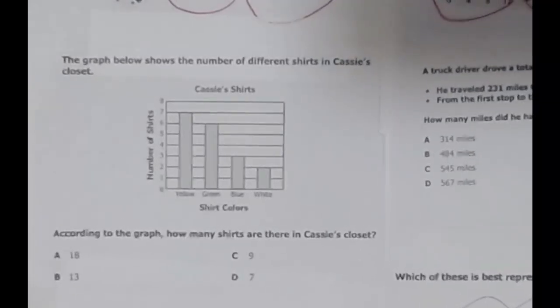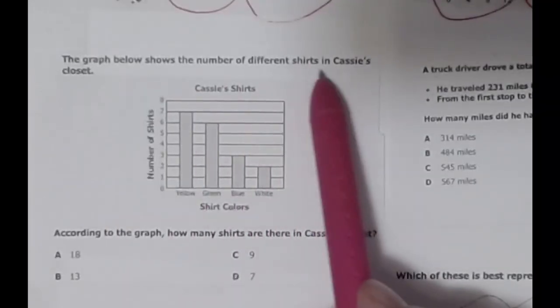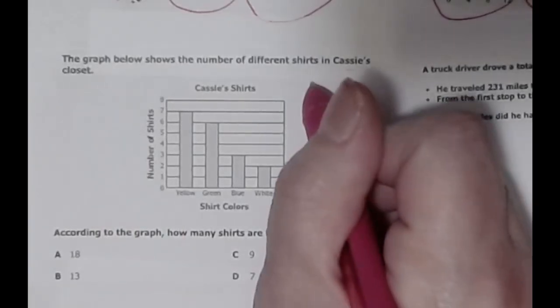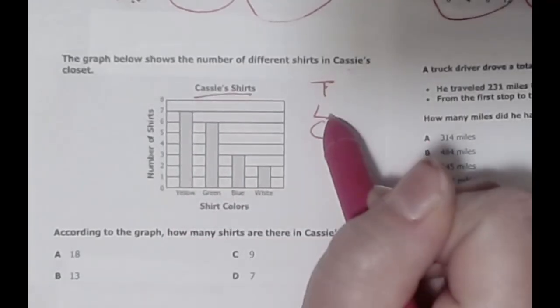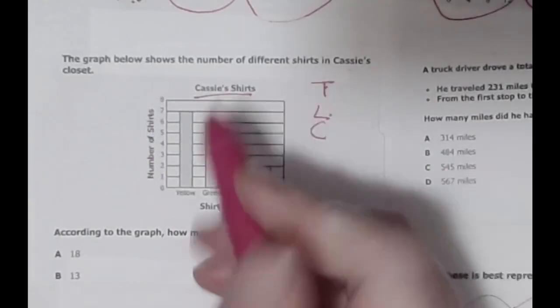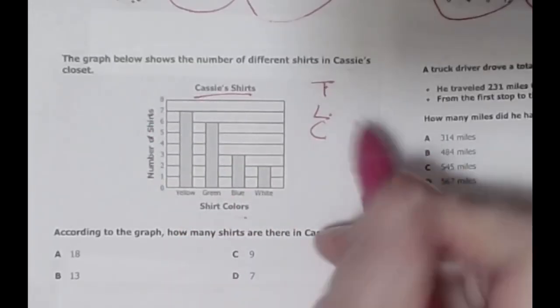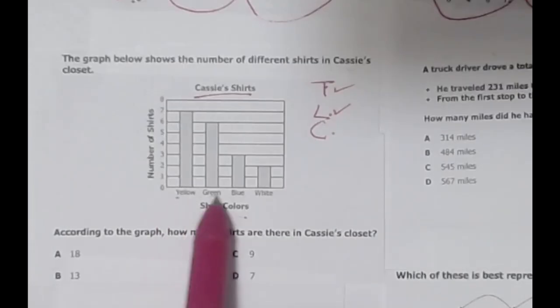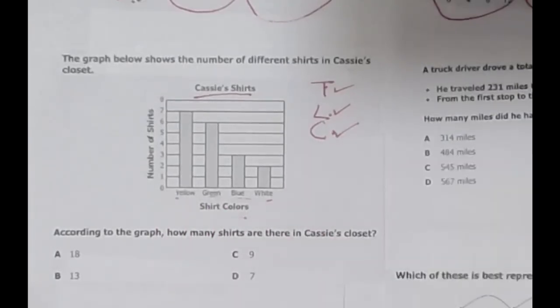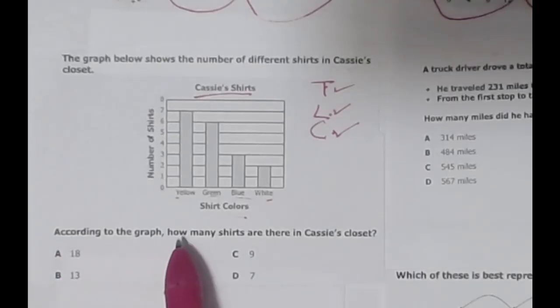All right, let's go down to the side. The graph below shows the number of different shirts in Cassie's closet. So make sure your student remembers with graphs, we need TLC. Does it have a title? Yes. Does it have labels? So your number of shirts, or the number of shirts and shirt colors? Yes. Does it have categories? Which are these? The yellow, green, blue, and white? Yes. Perfect.